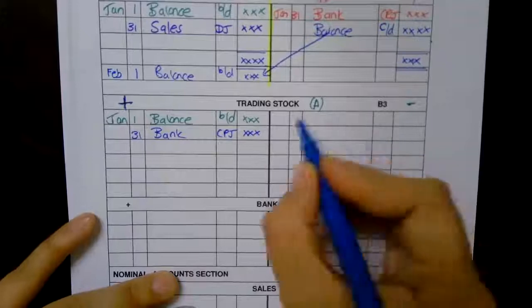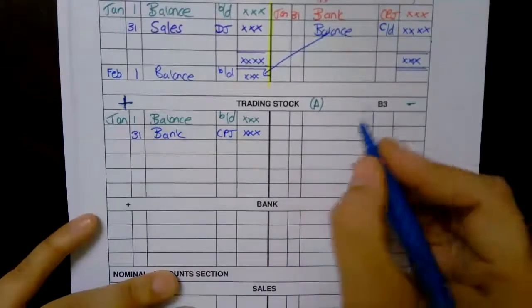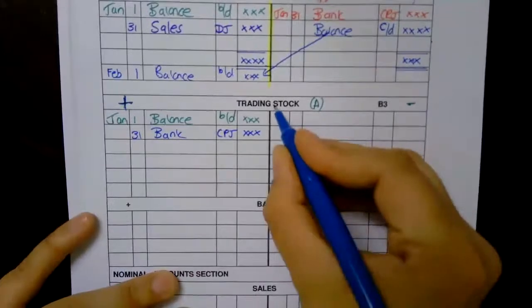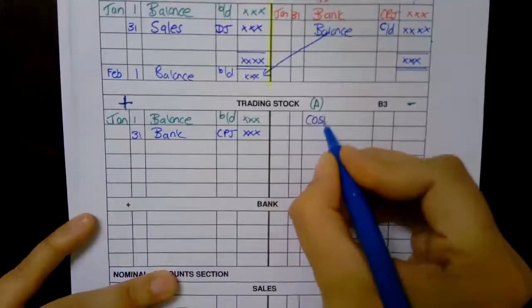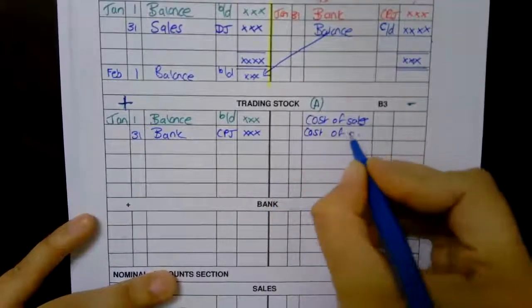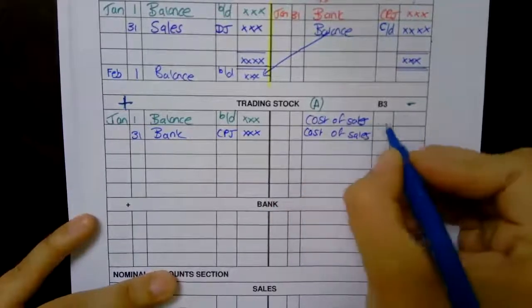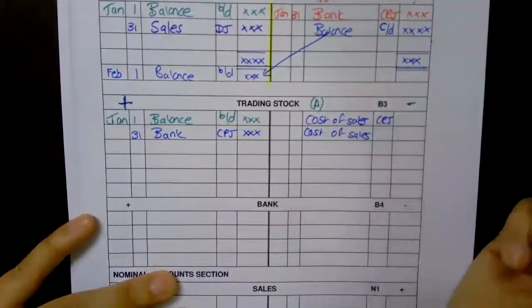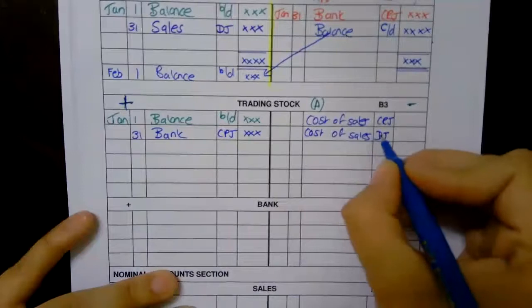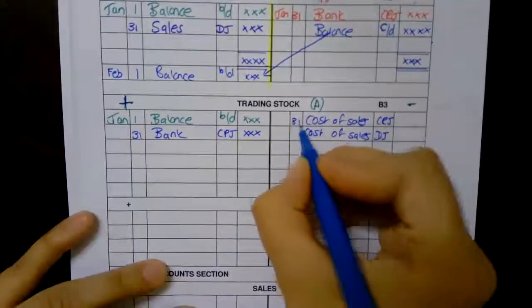When does your trading stock decrease? Every time you sell goods, okay? And remember, trading stock goes with cost of sales. And you have two types of sales usually. You've got cash sales, CRJ, and you've got credit sales, which is your debtors journal. Okay, and that's on the last day of the month.